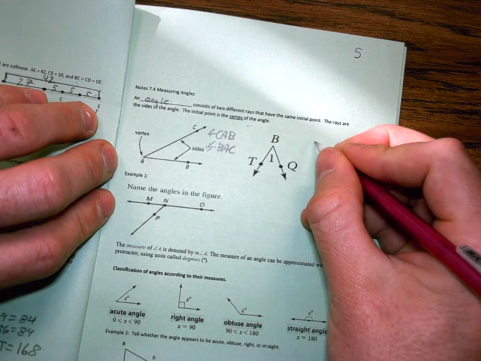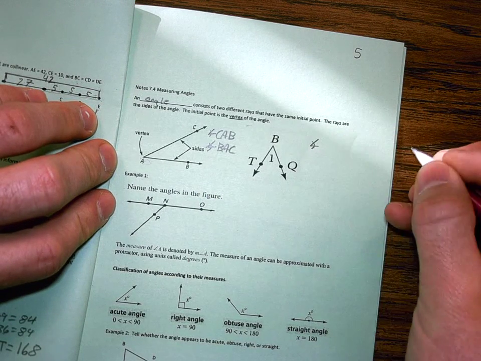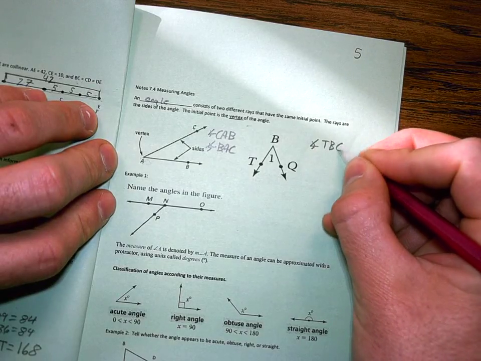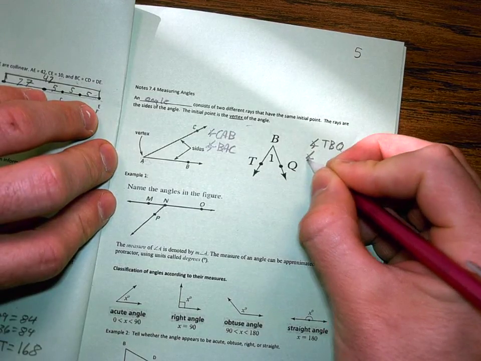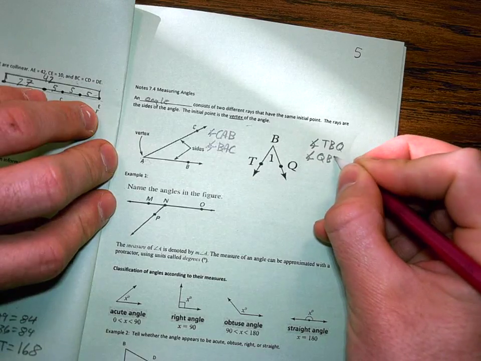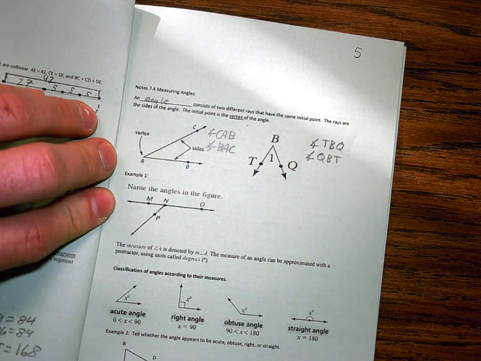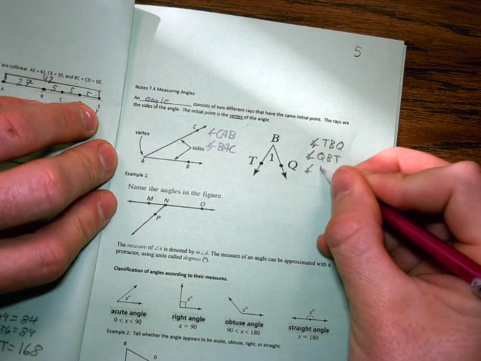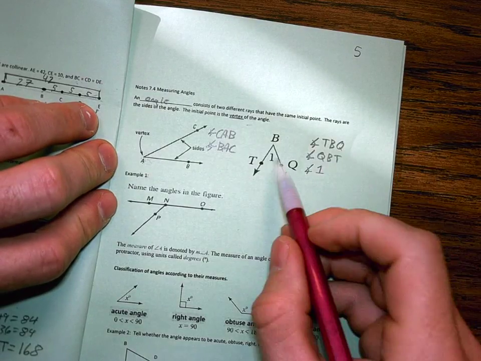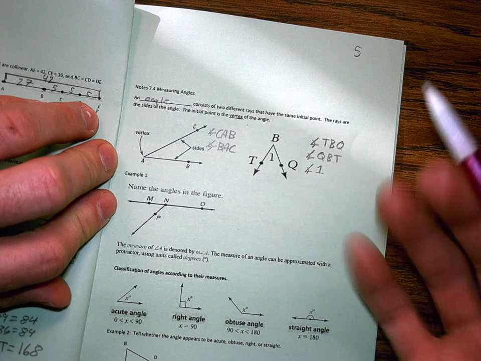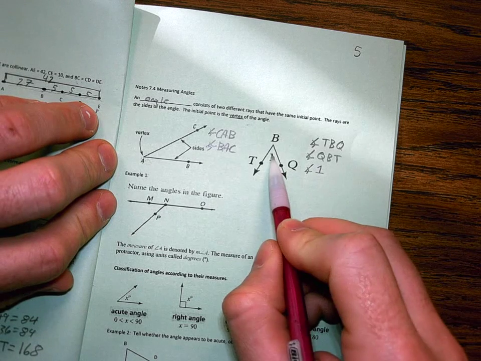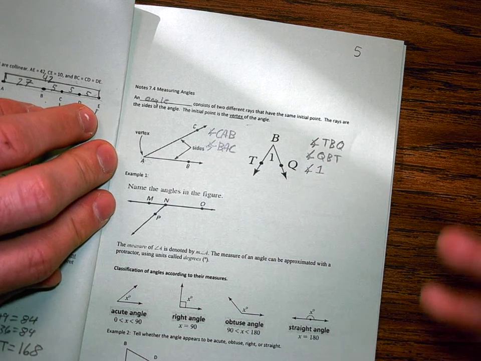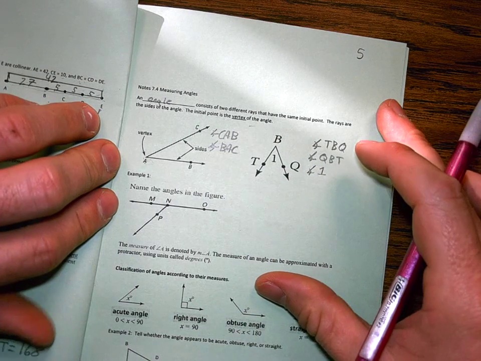So let's try naming this one. Angle TBQ. Angle QBT. There's also an additional name for it. Angle 1. If a number like 1, 2, 3, or 4, 5, 6, 7, or 8 is put within the angle and it doesn't have a degree next to it, you can also call it that number, angle 1.